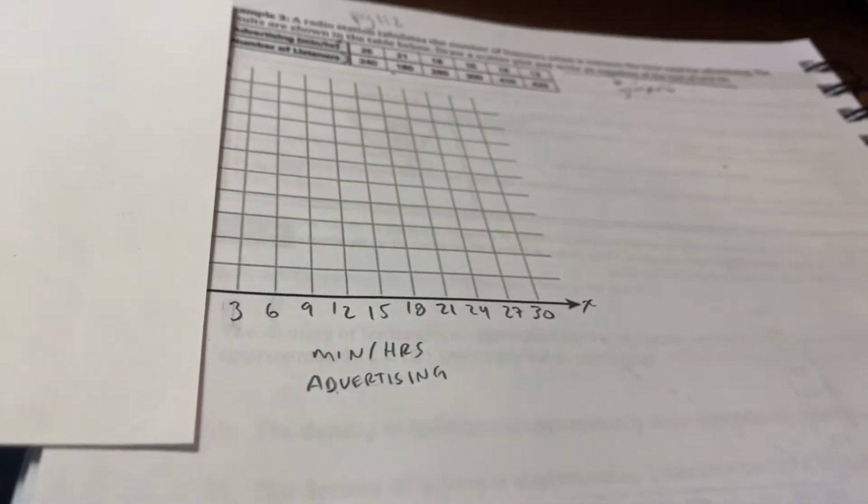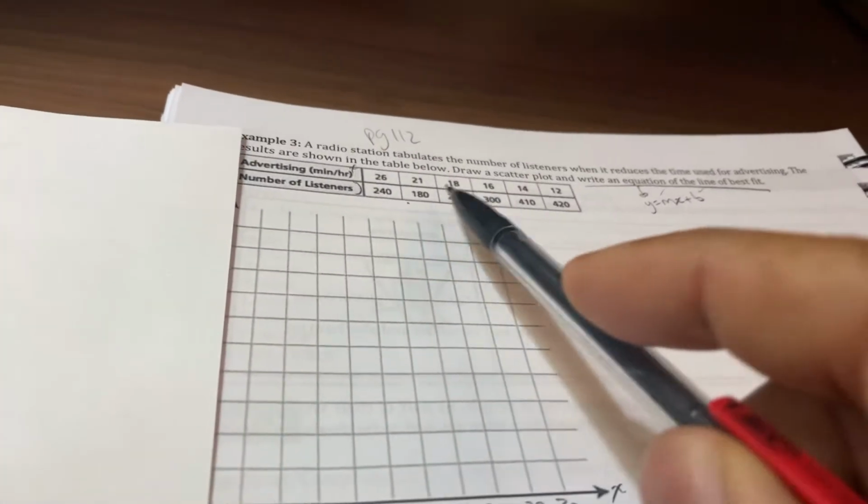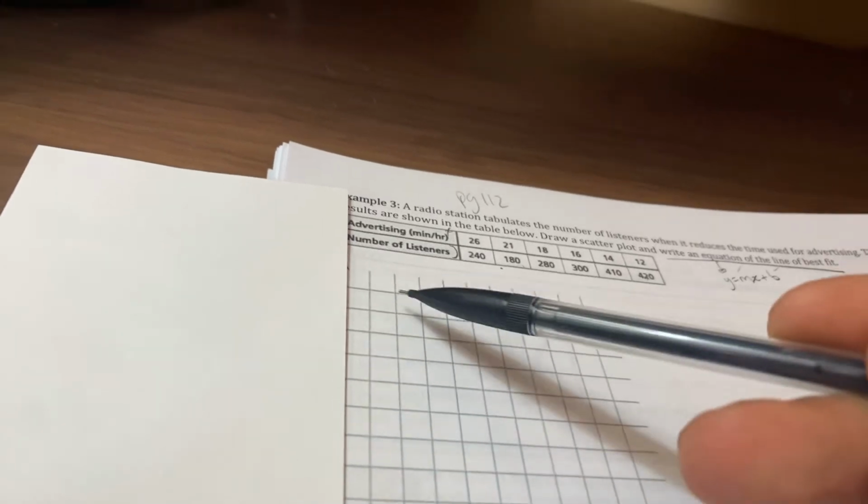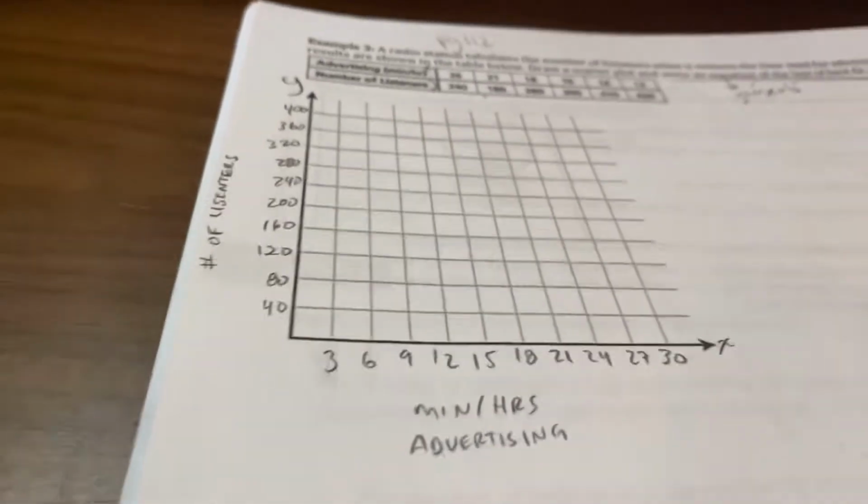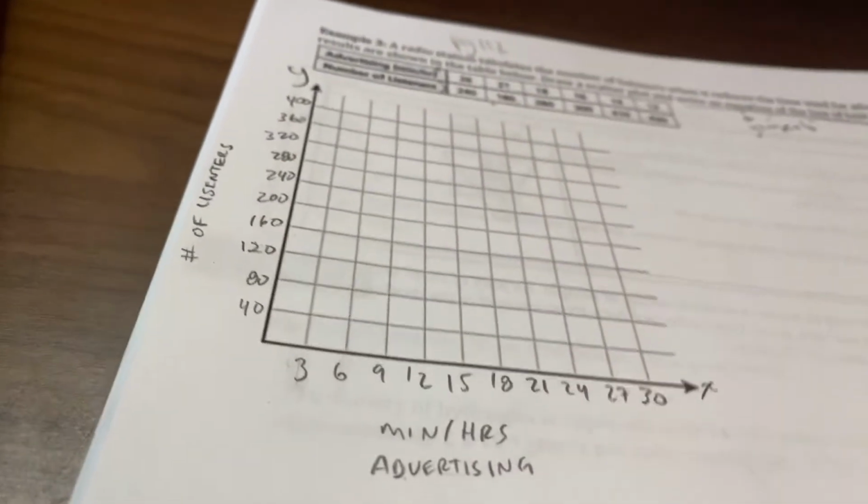Do the same strategy. Pause the video. What's the highest number here? How many spaces do you have? How many units do you have to count from? Divide that. That's 420 divided by 10. It's about 42. Rounded that to 40, so I counted 40 for my number of listeners. Go ahead and pause the video if you need to. Make sure your graph looks like mine.